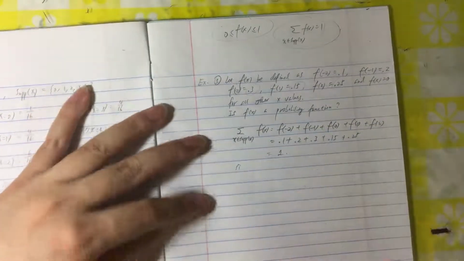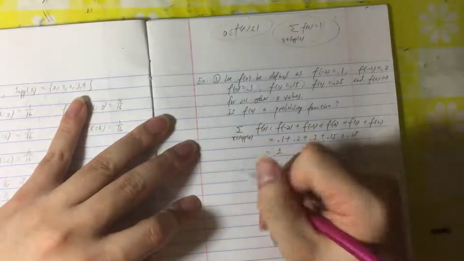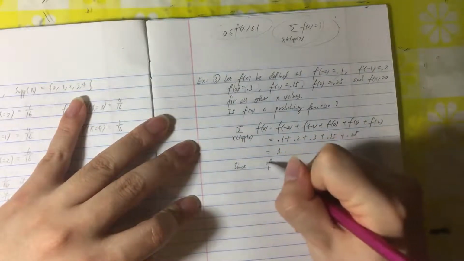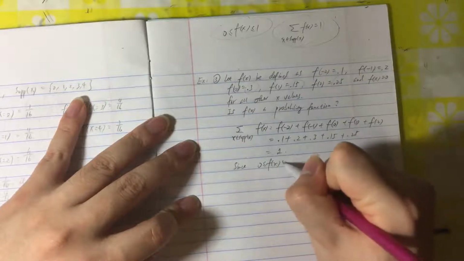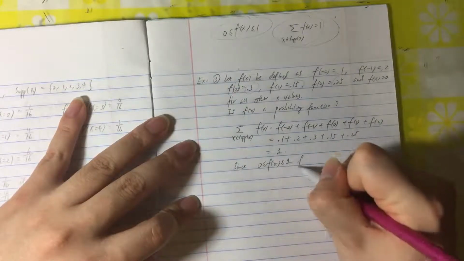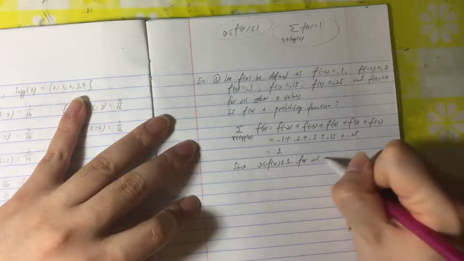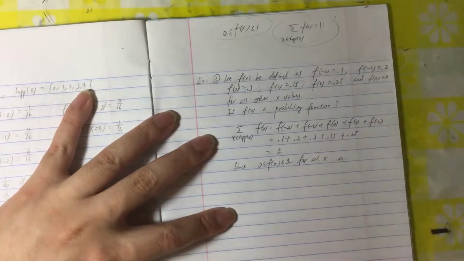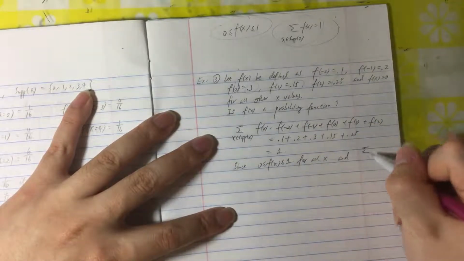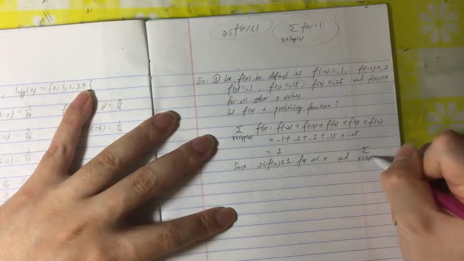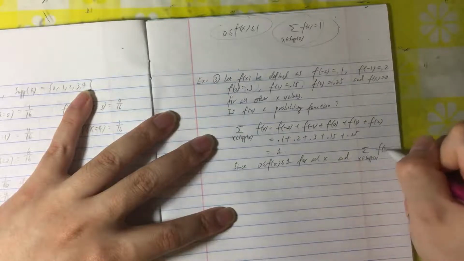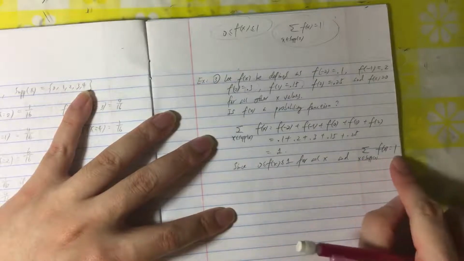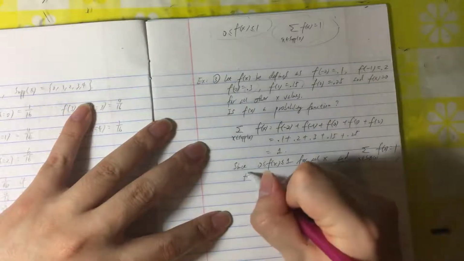Since f of x is between 0 and 1 for all x, and the sum of total probability is 1, then f is a probability function.